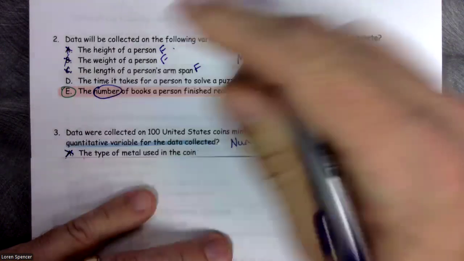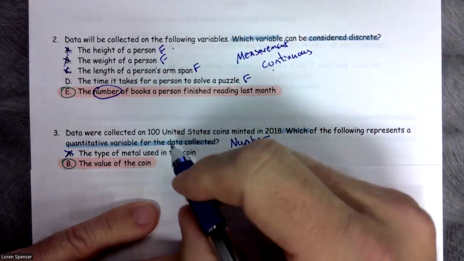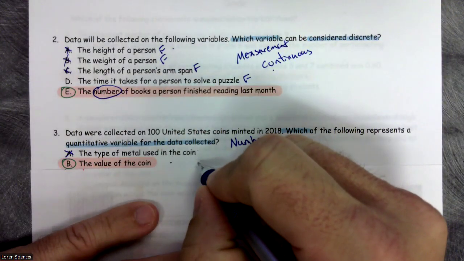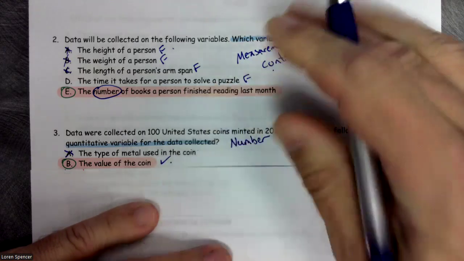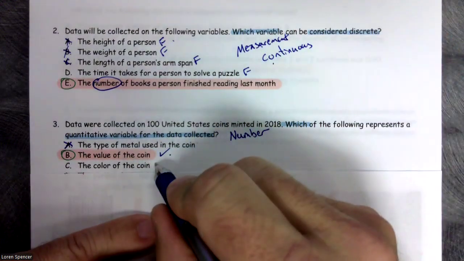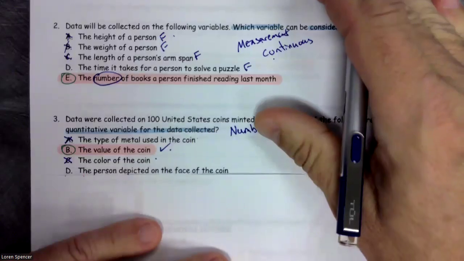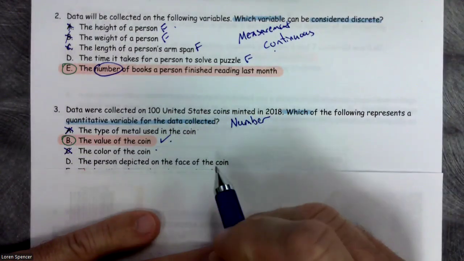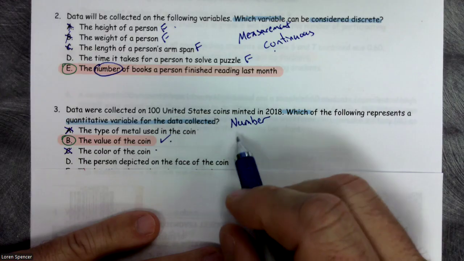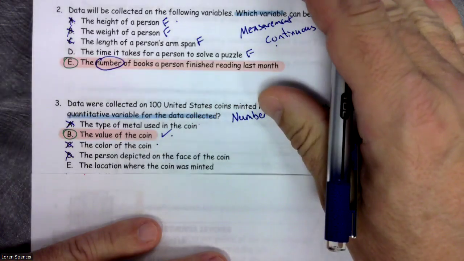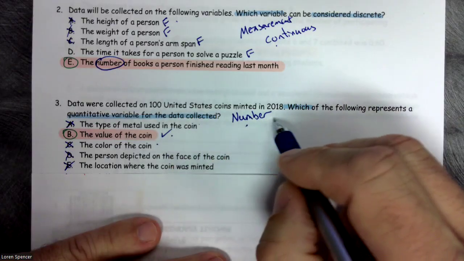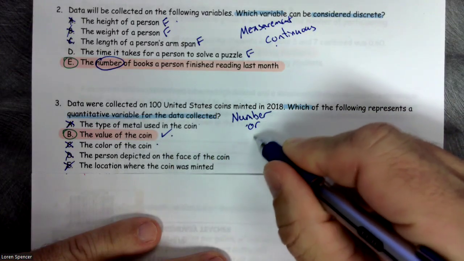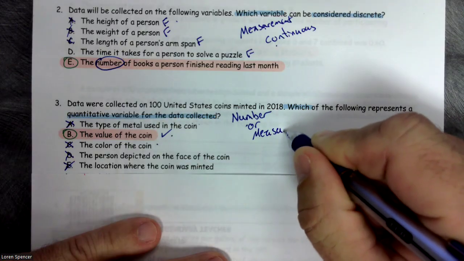That's categorical. The value of the coin. Well, guess what? A coin can be 5 cents, 10 cents, 25 cents, a penny, 50 cents, a dollar. So that looks pretty good. That looks like that's our answer. The color of a coin, once again, is categorical or qualitative data. The person depicted, that's not a quantity, that's not a number or measurement, so that's not it. And the location. Oh, location is not quantitative, that's not a measurement. So remember, quantitative is a number or measurement, something along those lines.